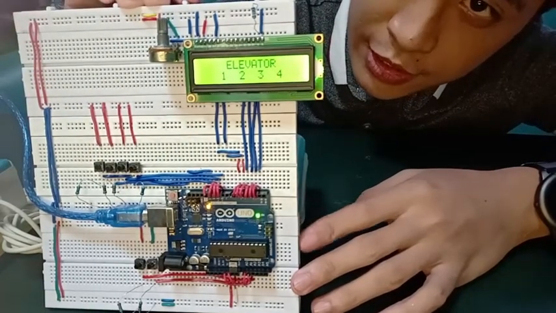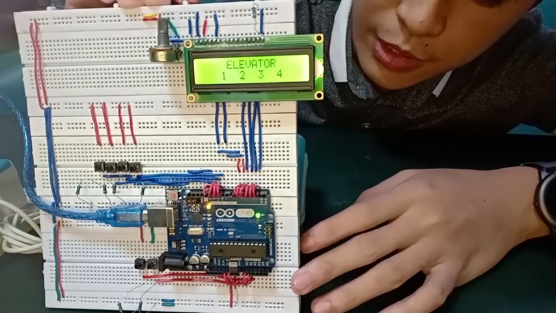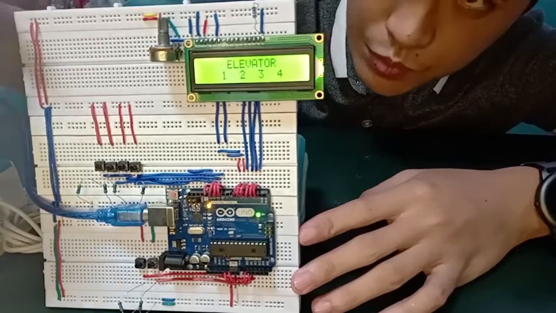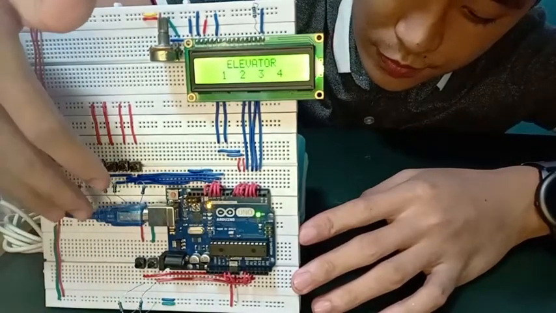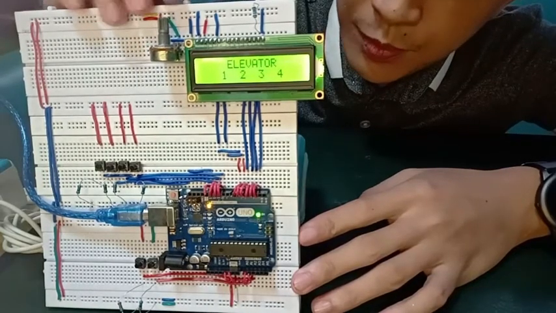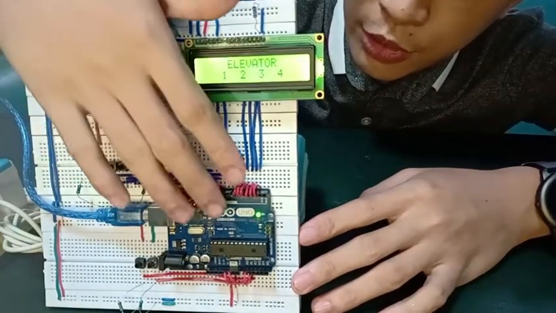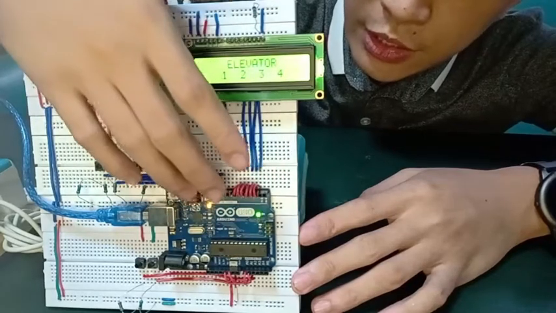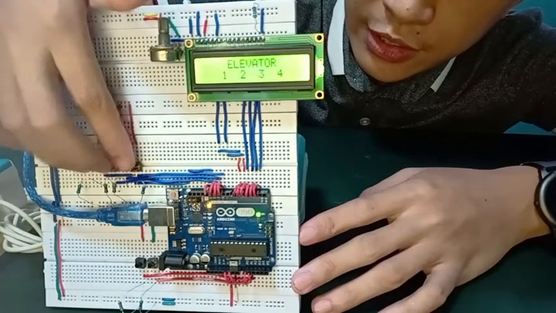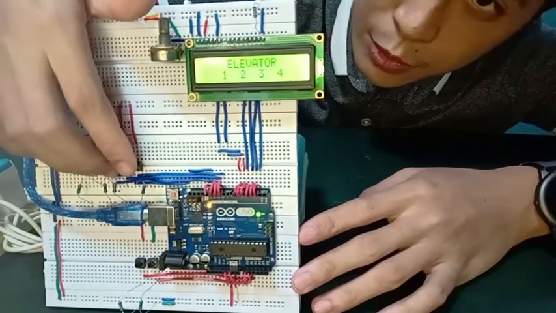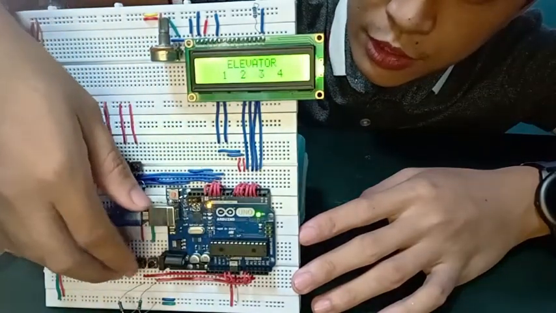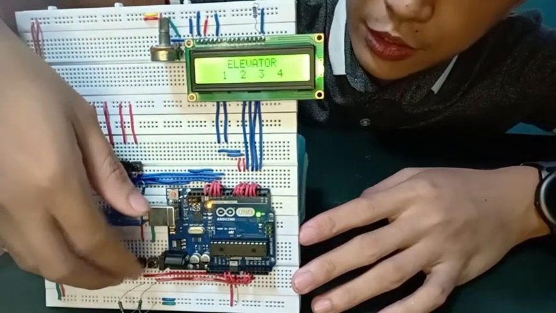The last error that I encountered is in the coding section. I connected these wirings in a way that this upper part of the Arduino, where the digital pins are connected, is the selection of the floors, while at the lower part I put the buttons for the up and down selection.